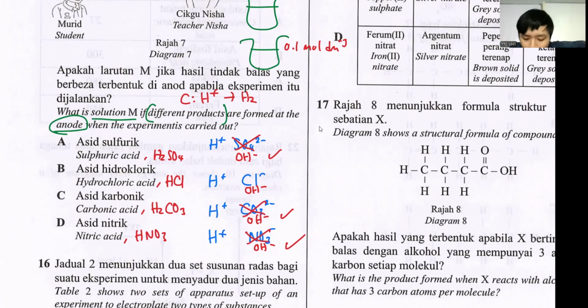Normally the one that we choose to undergo oxidation at the anode is the hydroxide ion, because the hydroxide ion has the more negative E0 value. But except B, if we adjust the concentration, then for Cl- the concentration will determine the difference.